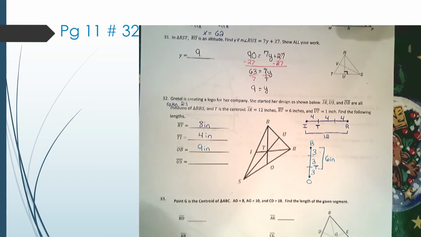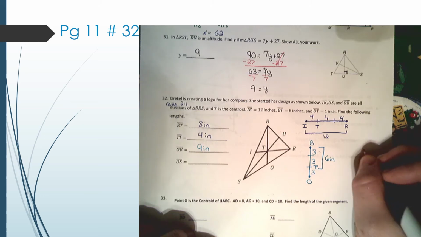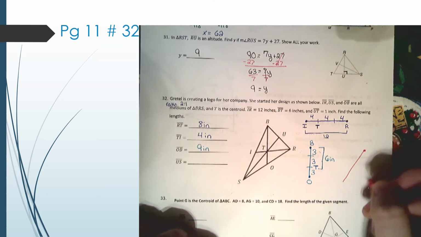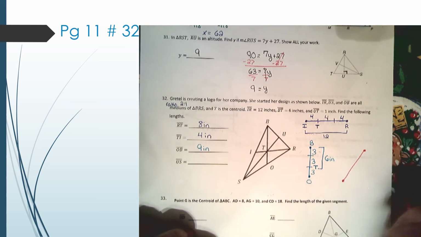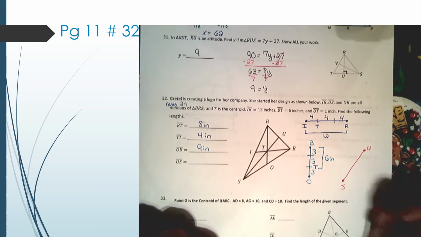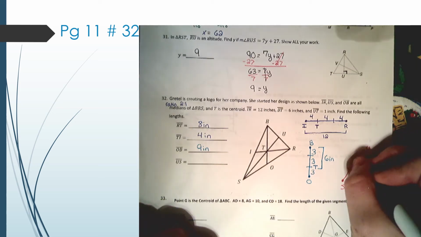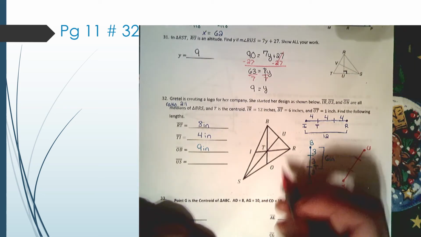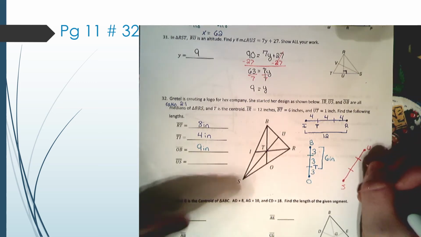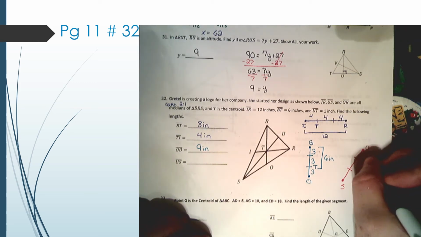Now, the last one we're going to do, you have the line segment US. USA. So US. So remember, it is broken up into 3 equal parts. The T is closer to the U, so I'm going to put that here.